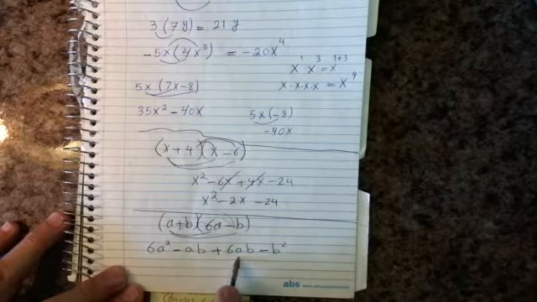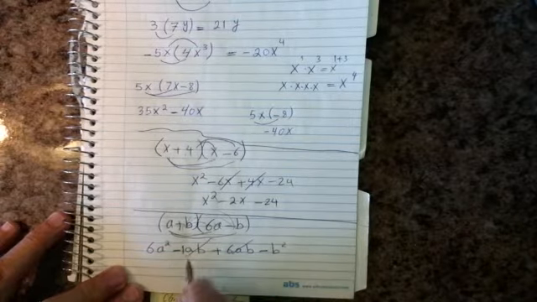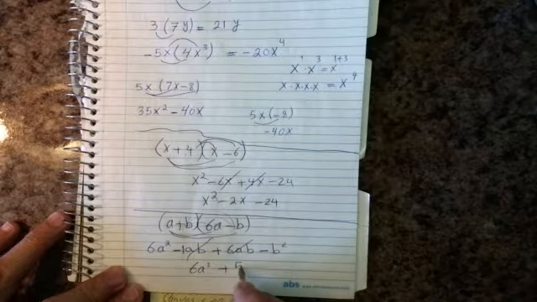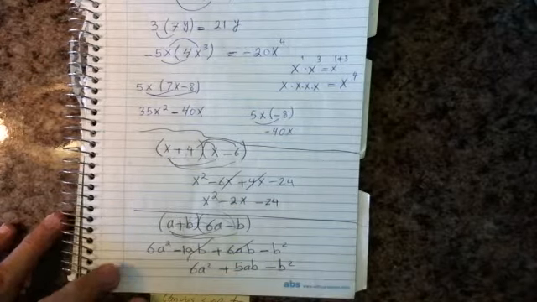Again, these two are like terms. One is negative 1ab and positive 6ab. So they give you positive 5ab minus b2.